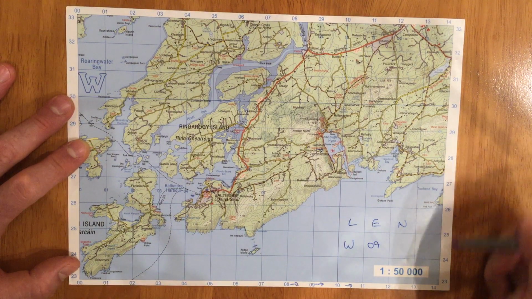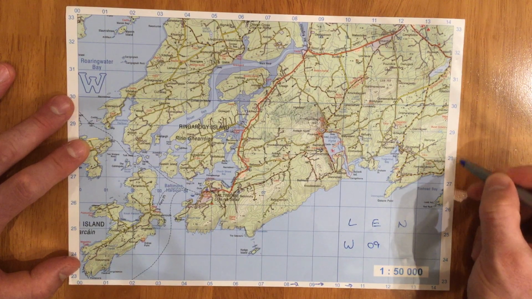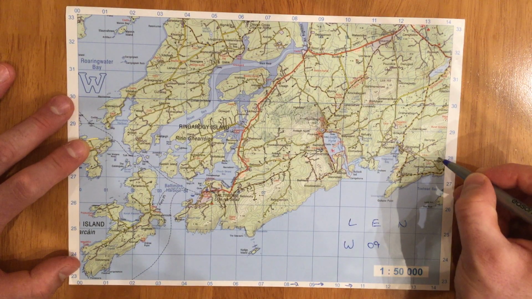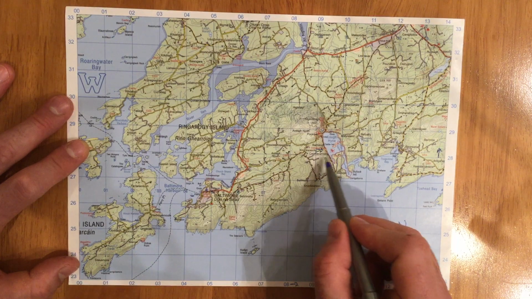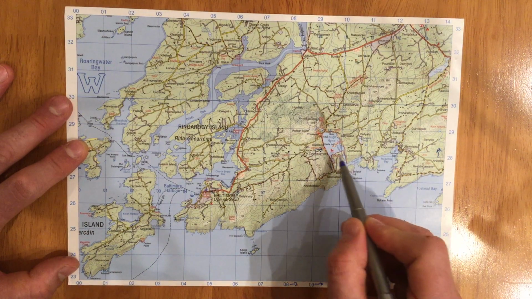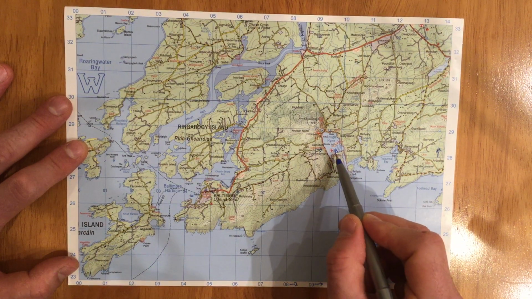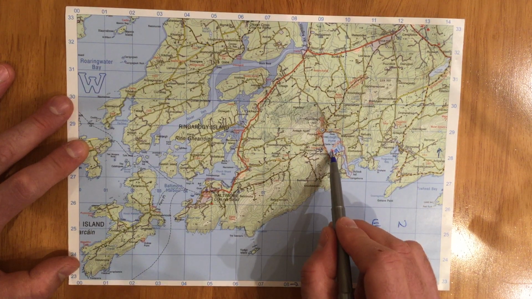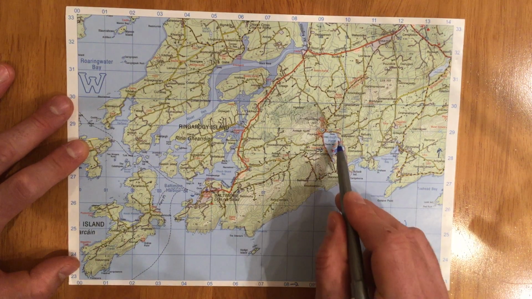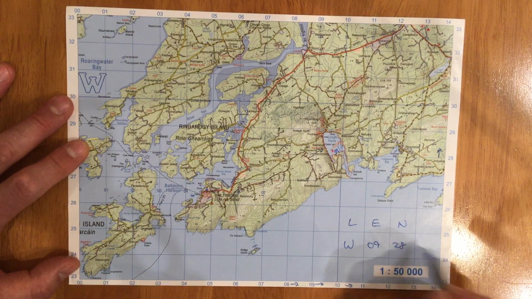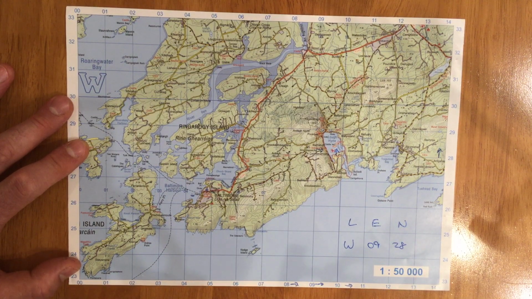The same idea applies for the northings. As you travel up, this 28 here looks into this box. So that's the same line there, and it looks into that box. So the nature reserve is in the 28 box for the northing. And that's your four-figure grid reference.